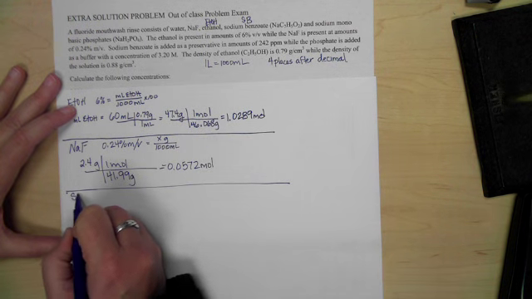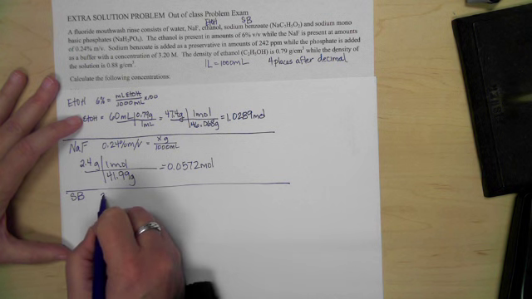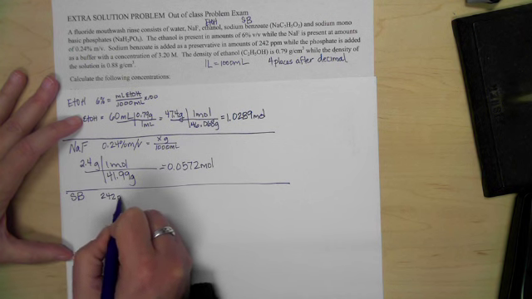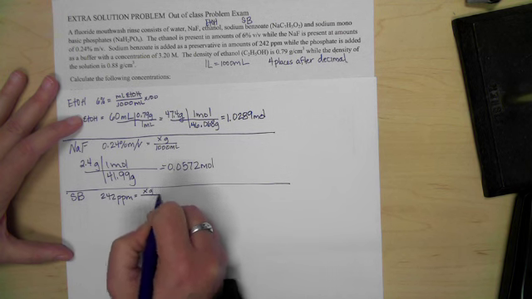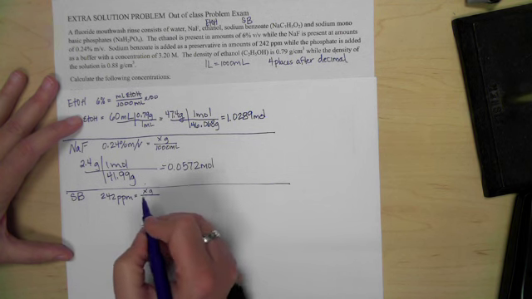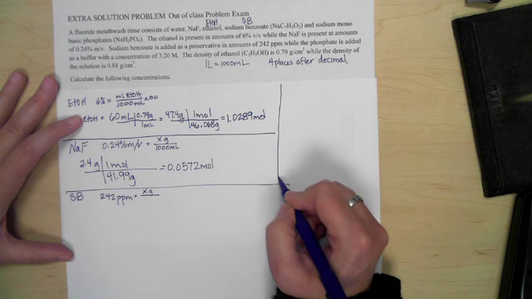Let's do sodium benzoate. Sodium benzoate we know is 242 ppm, which means we're looking for X grams of sodium benzoate over the total grams. Wait, we don't have the total grams. So I'm going to make a note over here.